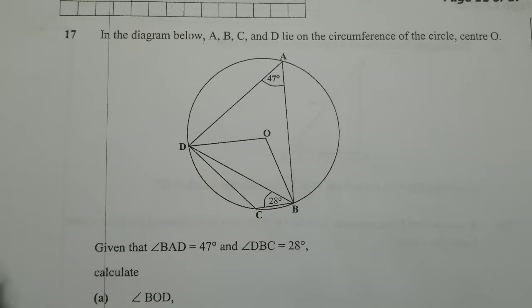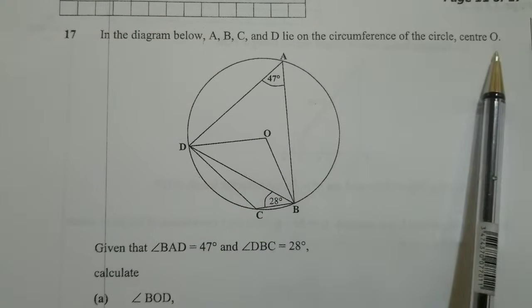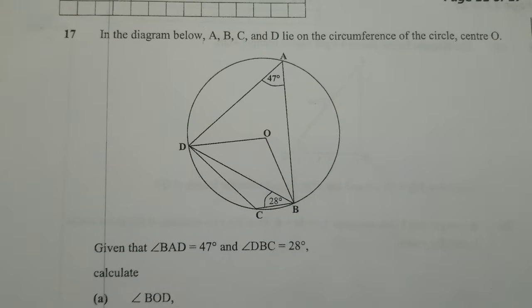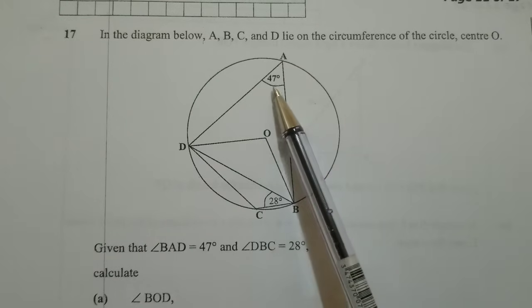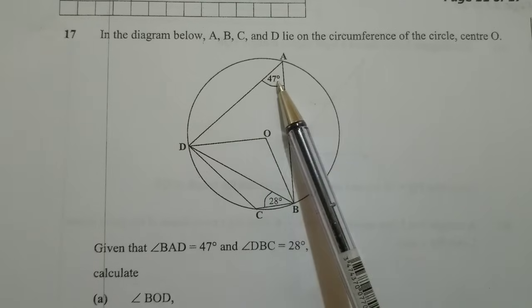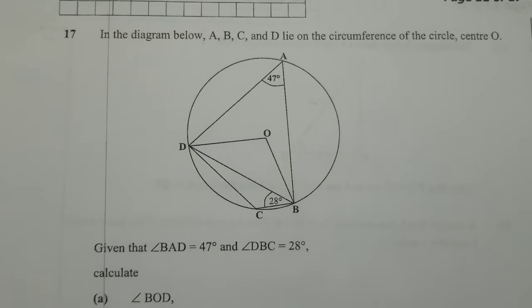So the statement here says this is a center O. Okay, you can see this center O. So this is a center. Okay. And there is a property which says that when you've got an angle here, this angle is twice the angle which is here. Or when you've got an angle here and you want to find the angle which will be here, you must divide this by 2. All right, so let me just make you understand what I'm talking about.